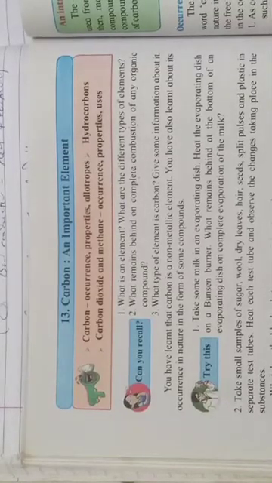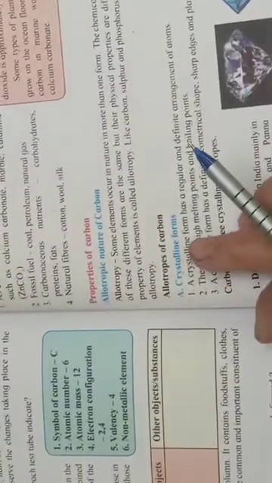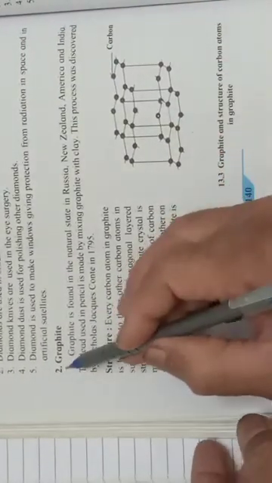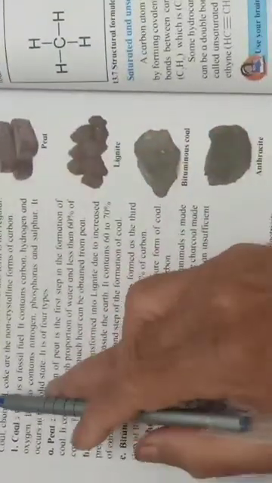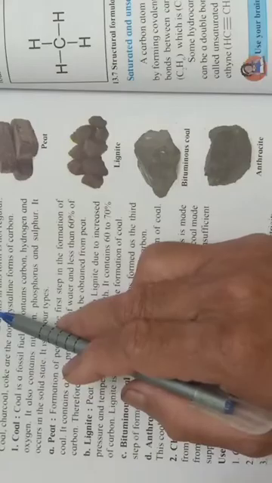नमस्कार मित्रांनो. In topic number 13, carbon an important element. In the earlier video we studied the properties of carbon and the first crystalline form, that is diamond. Now in this video we are going to study the second crystalline form of carbon, that is graphite, then fullerene, and then non-crystalline amorphous forms.